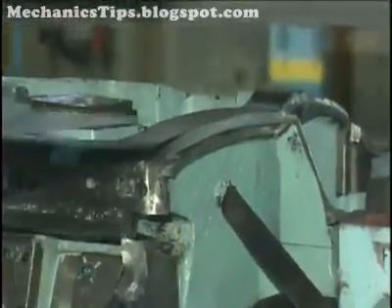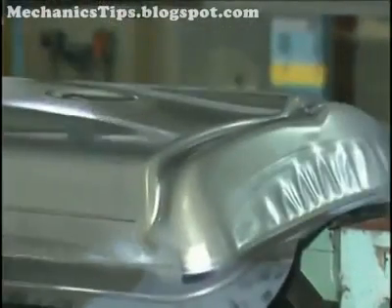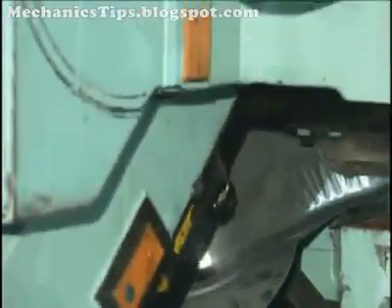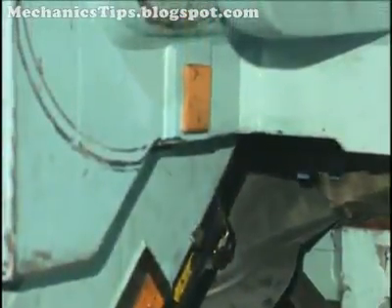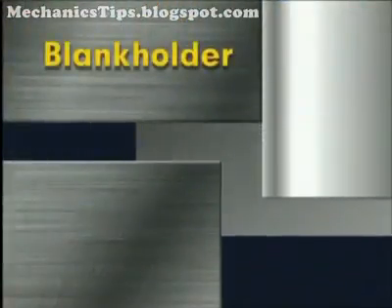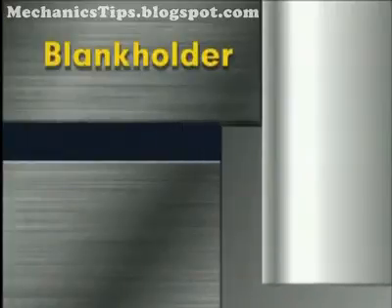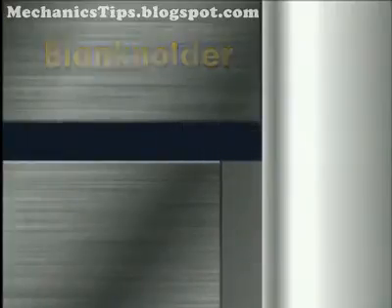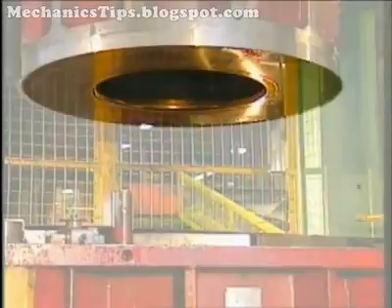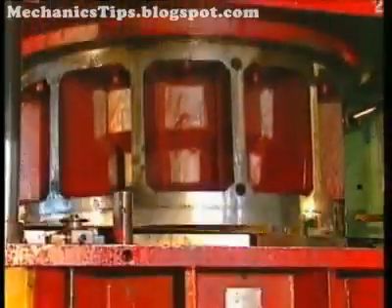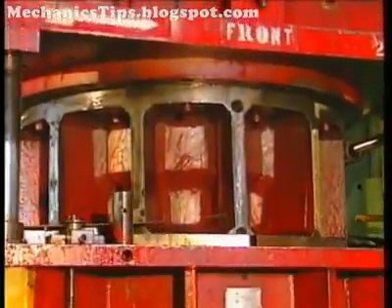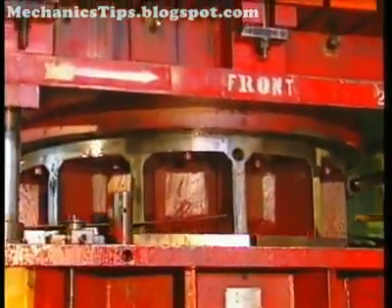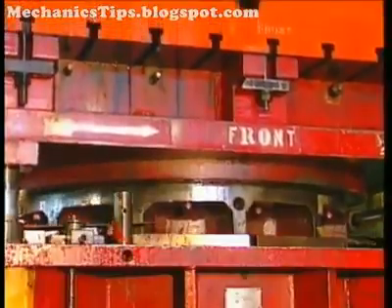Compressive forces on the metal in the area beyond the die's edge will cause the metal to buckle. If this metal were pulled into the die, buckling would increase until the metal ruptured. To prevent buckling, the blank must be held tightly by a blank holder. On most forming presses, the blank holder is an outer ring through which the inner ram or punch passes. The blank holder holds the workpiece against the draw die to control metal flow as the punch forms the shape.